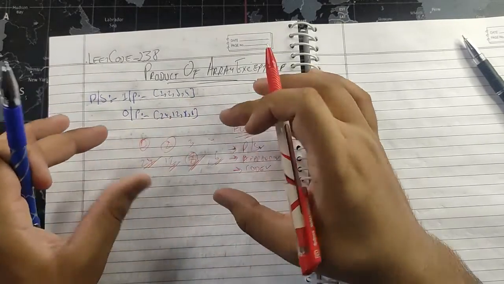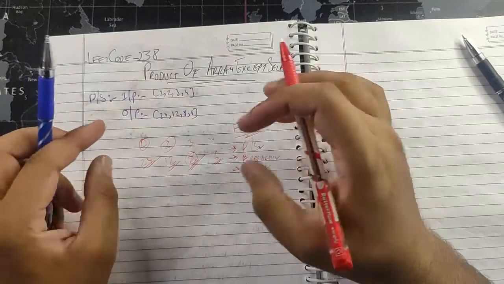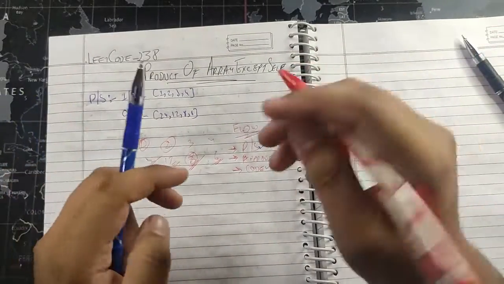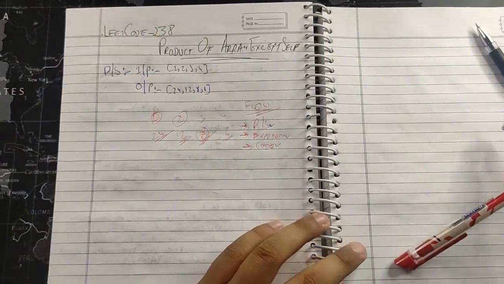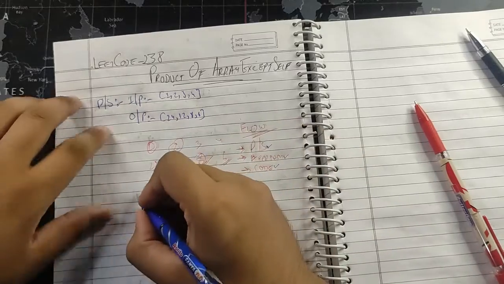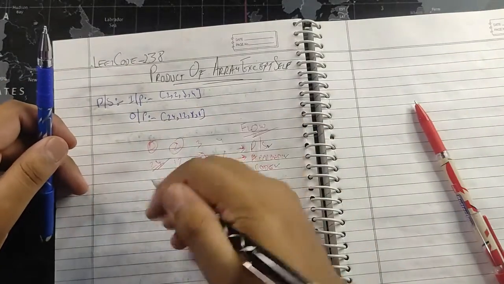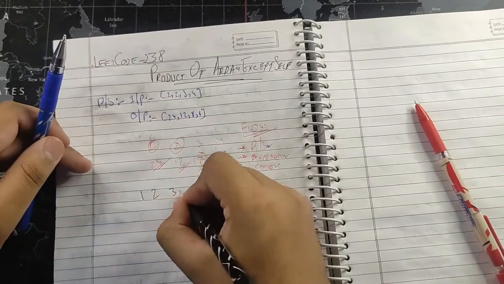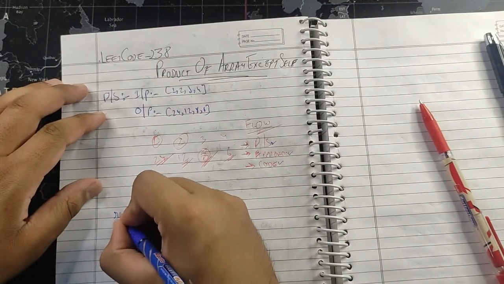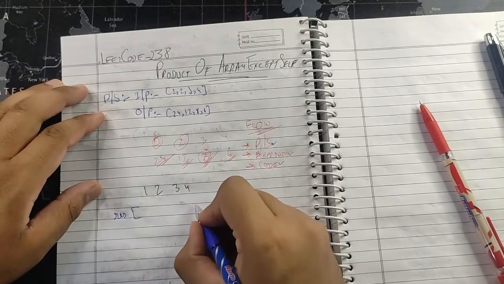I hope the input is clear, how we are getting the output. Just by looking at this, the very brute force approach that comes to mind is that we will use 2 pointers. Let me write the input again. For example, we have 1 2 3 4, and we will create a result array where we will store our answer.